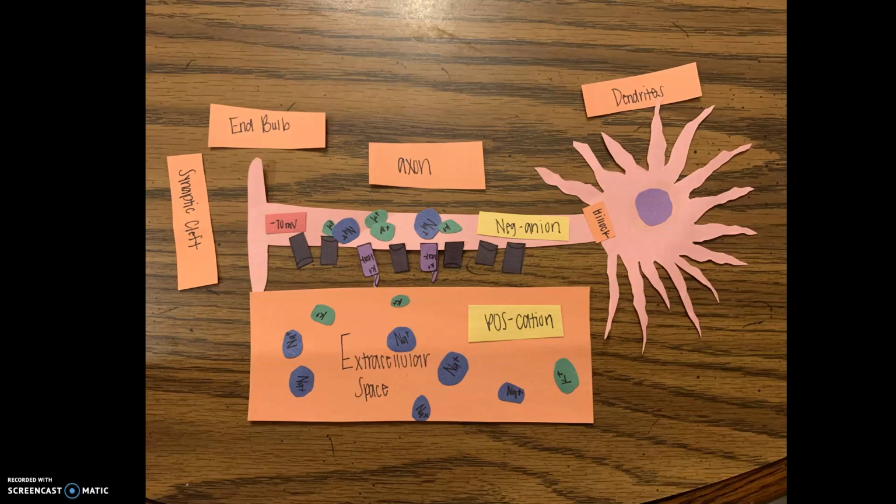But some potassium ions at rest slowly leak out of the cell via potassium leak channels and take a positive charge with them. So they're just seeping out a little bit at a time, all while the sodium-potassium pump is taking 2 in.